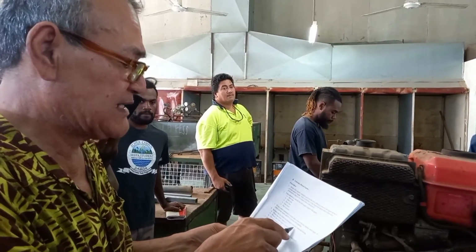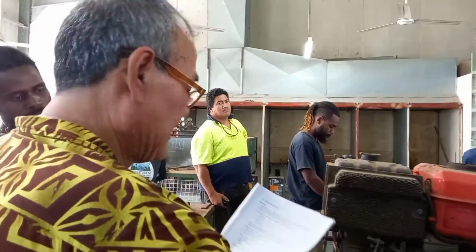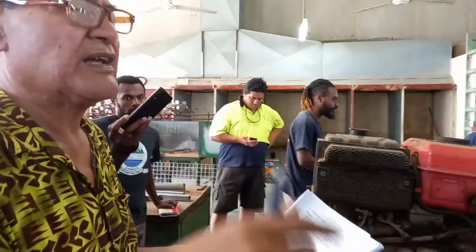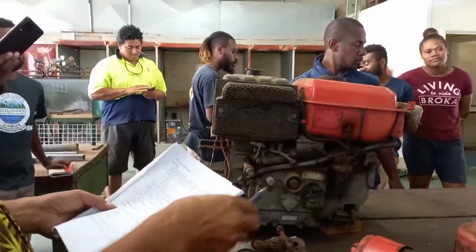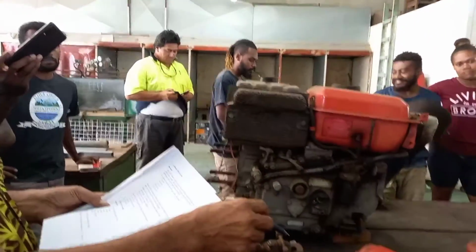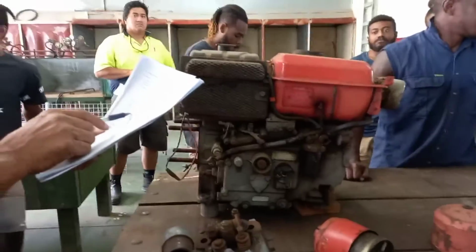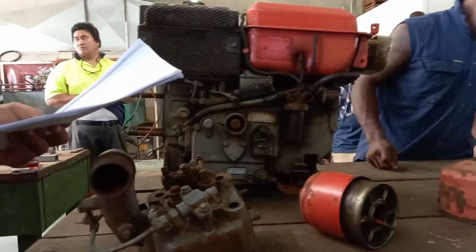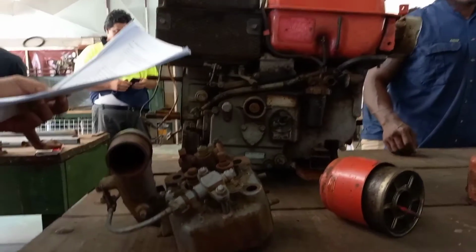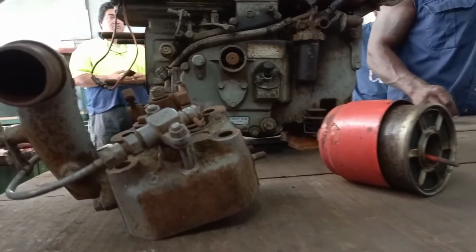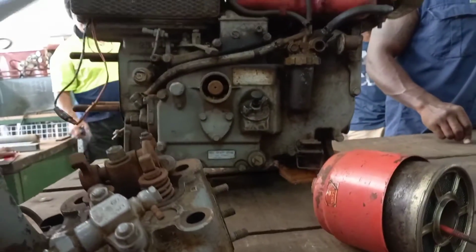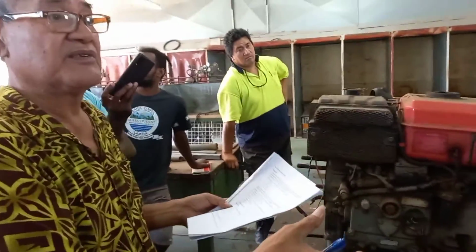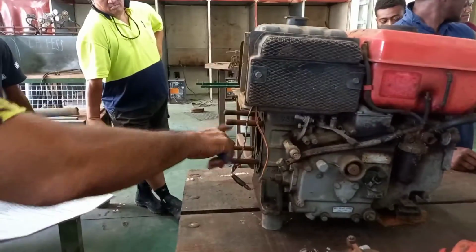Okay, the air cleaner. What type of air cleaner did we just see there? This is an oil bath air cleaner. There's an illustration of this in your course notes. Which part of the engine is it attached to? The inlet valve. Because in the induction stroke, only air goes inside, so it must be attached to the inlet valve, as soon as the piston goes down.